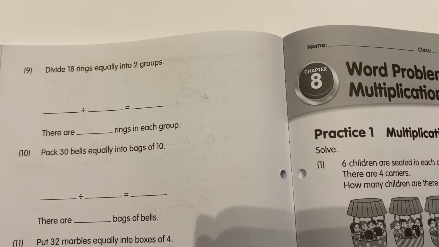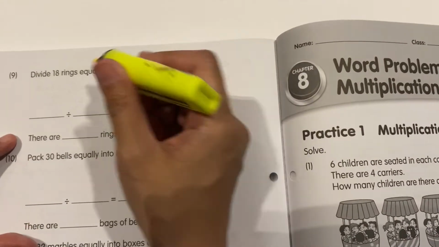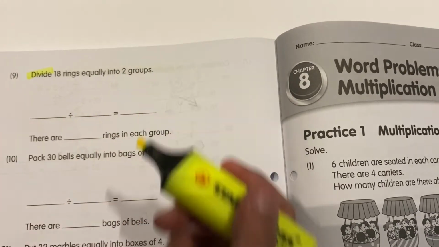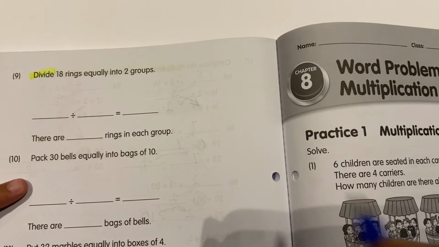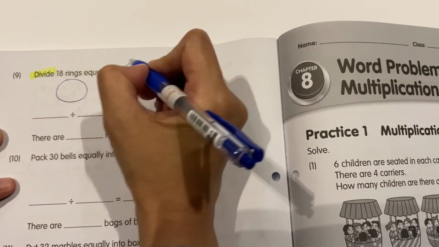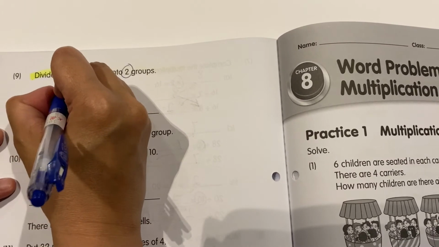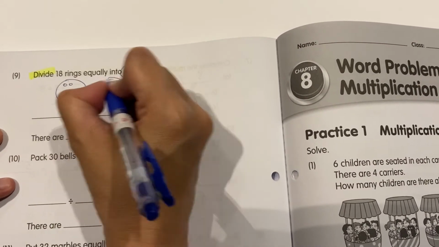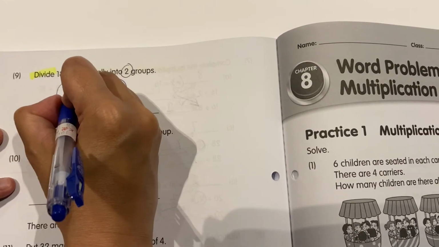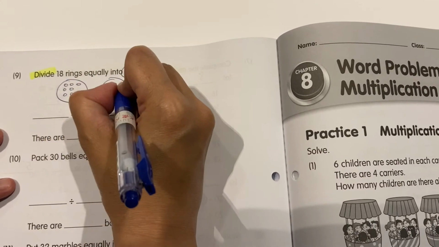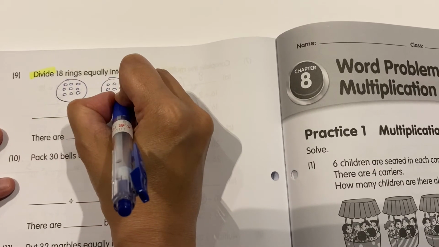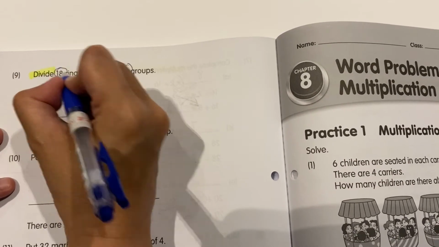Divide 18 rings equally into 2 groups. So you have 18 rings into 2 groups. All you need to do is to draw the 2 groups and divide the 18 rings. So just count in 1, 2, 3, and so on up to 18. I stop at 18 because that's 18 rings.